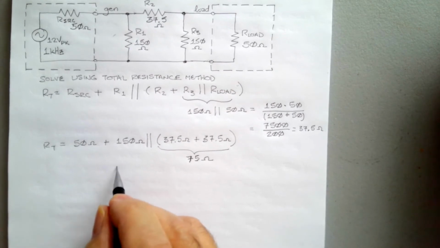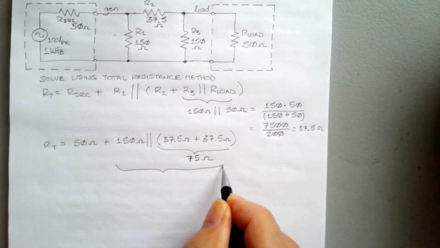And so now we have 75 in parallel with 150.